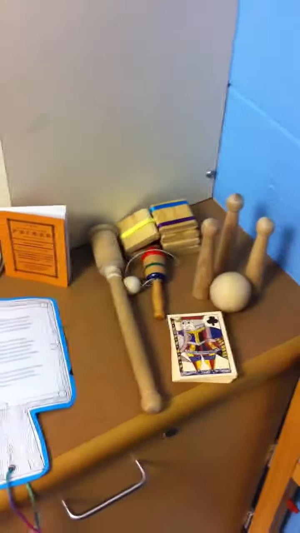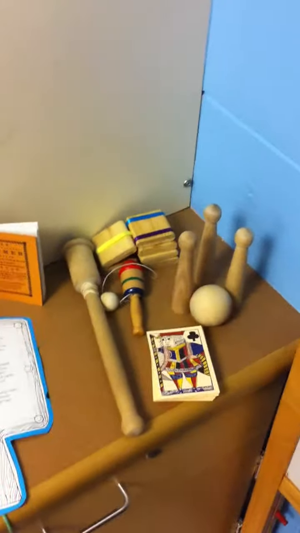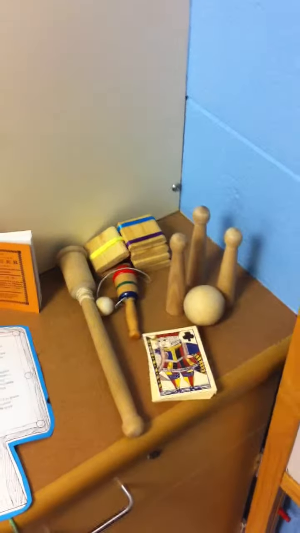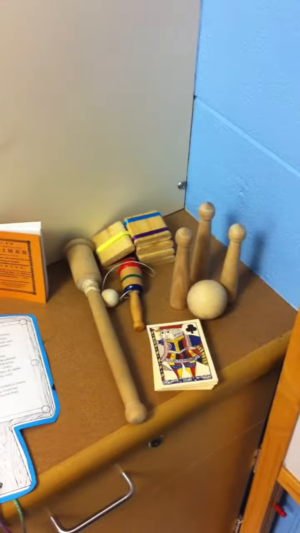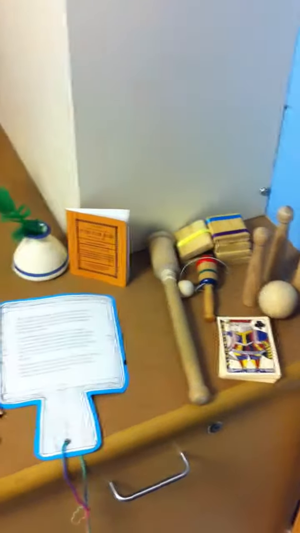And another one of our groups of students would be focused on entertainment, what men, women, and children did during their free time. These are some of the examples of what kids would play with when they weren't in school, when they weren't working in the fields, or just trying to have a good time. So these are some of the things that we would be having our students create for our unit.